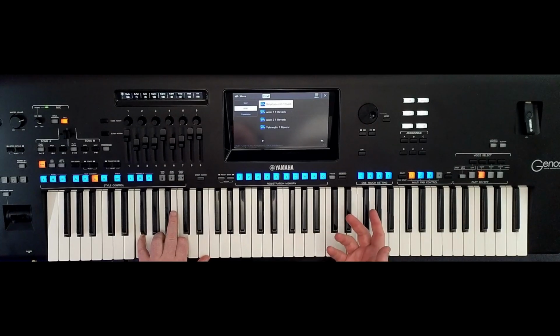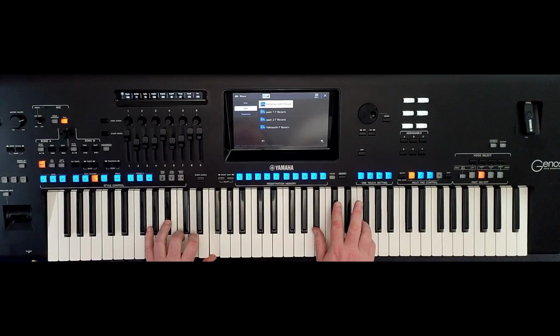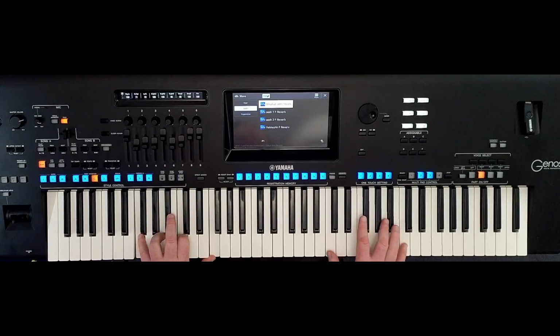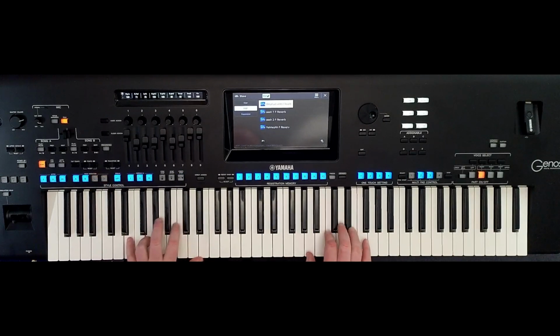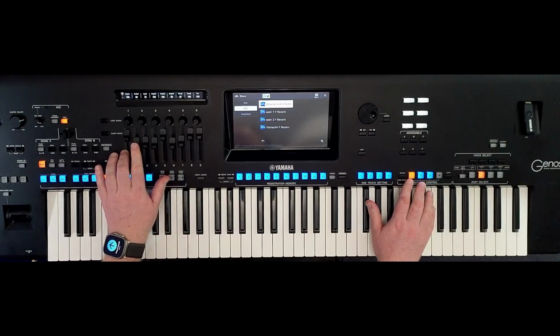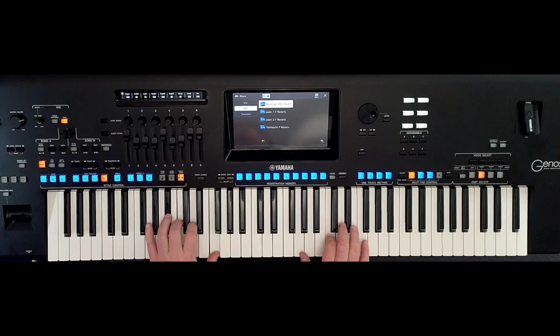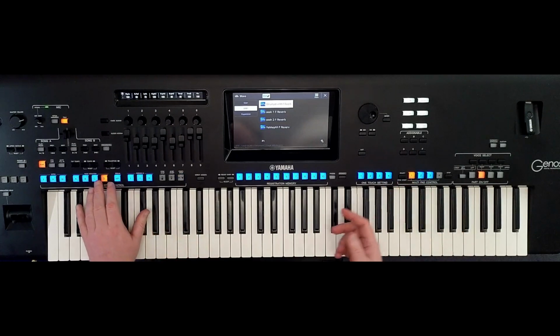And this is just a multipad. Just push it when you need her.